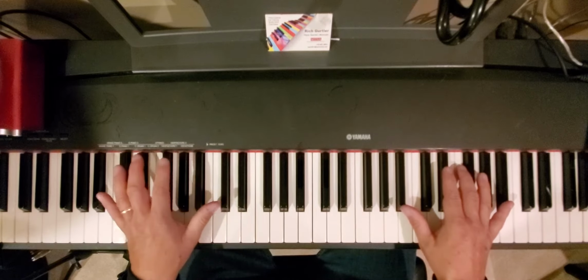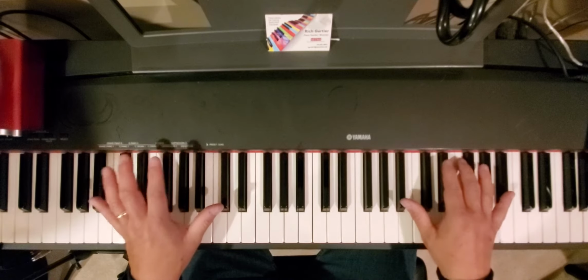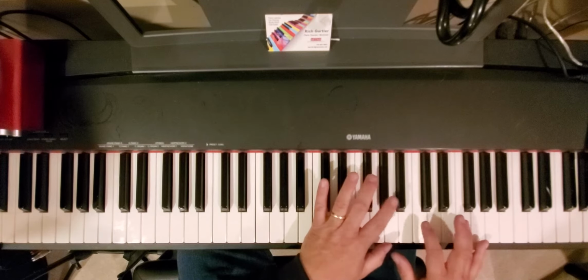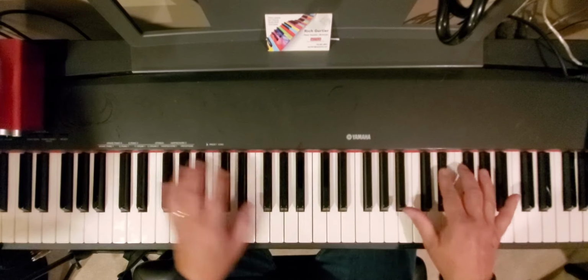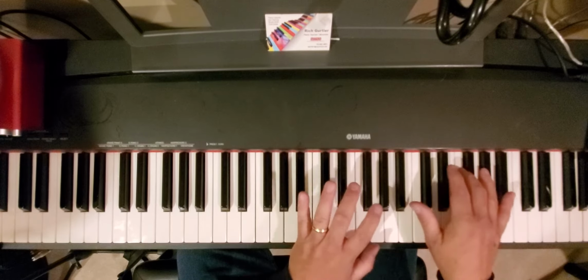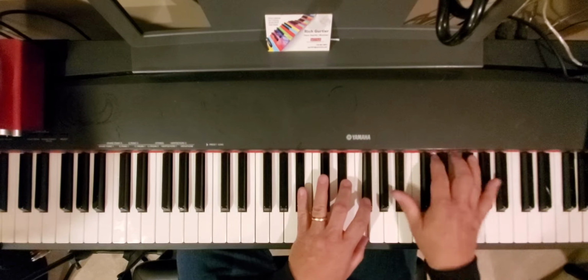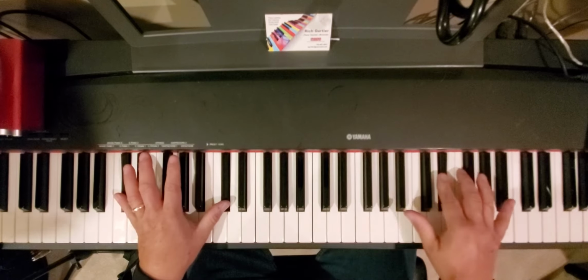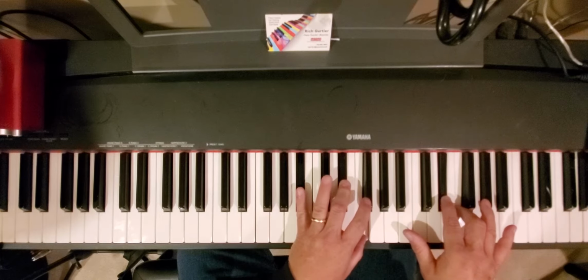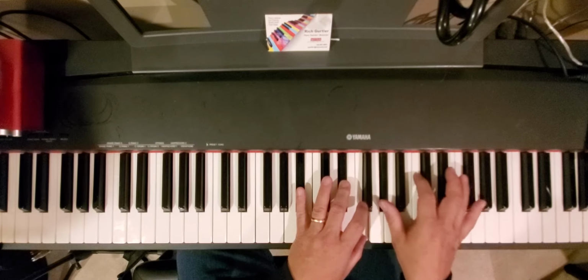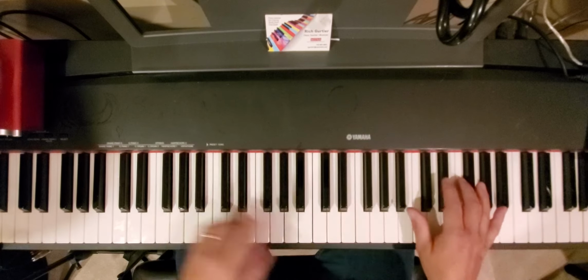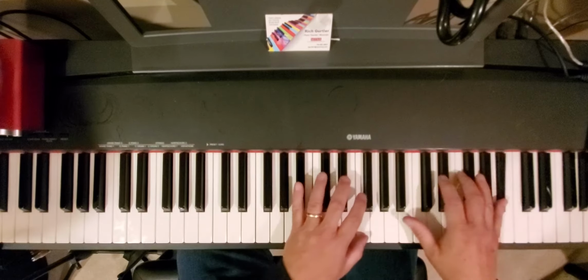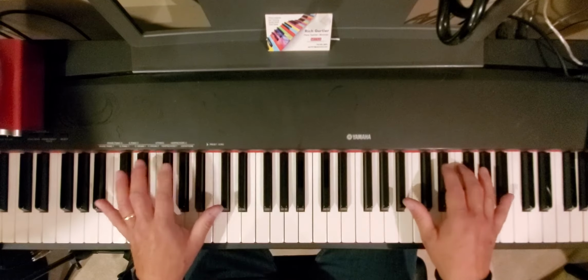Okay, the next one goes down to a C sharp or D flat. It changes these 2 notes. So you go. Now it changes to the C sharp. Same thing on the right hand. Now you change to A flat and C. 2 of them, watch. Change.